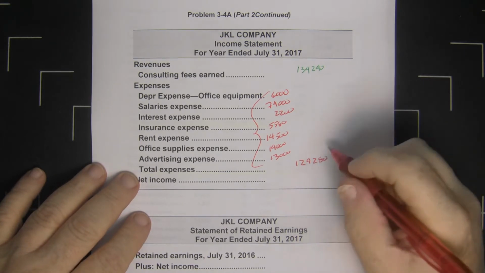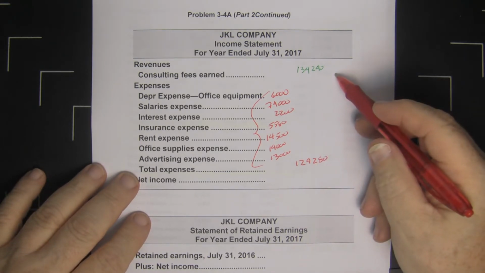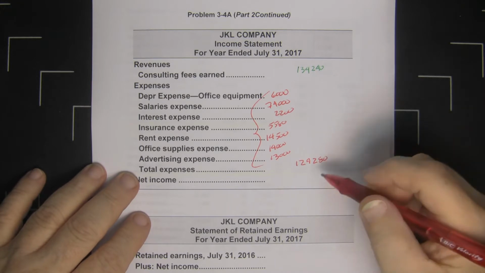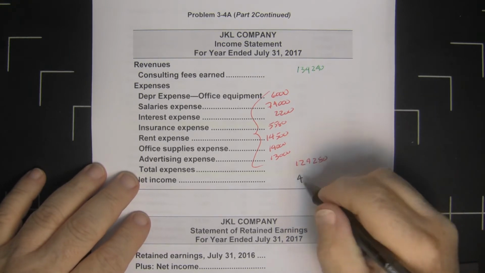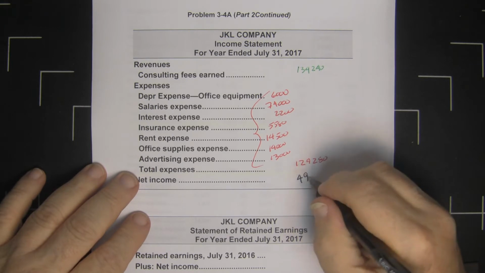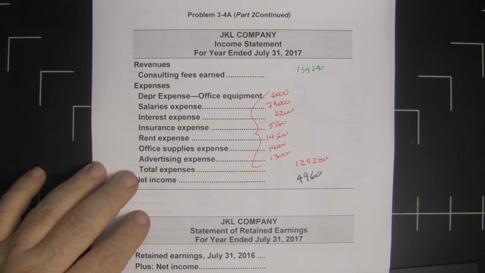So our net income is $134 minus the $129, $4,960.